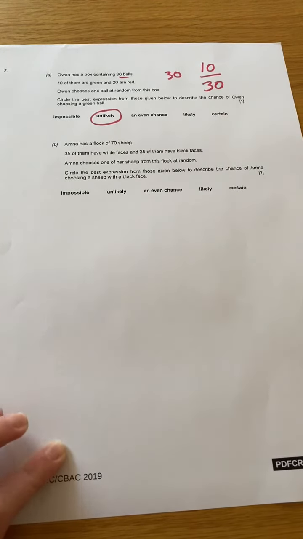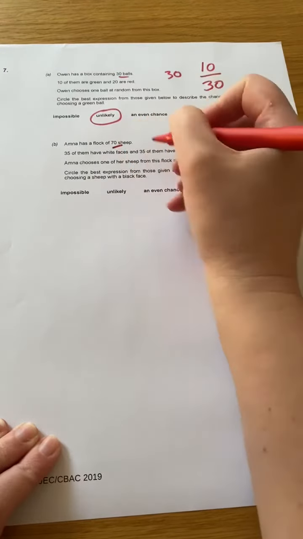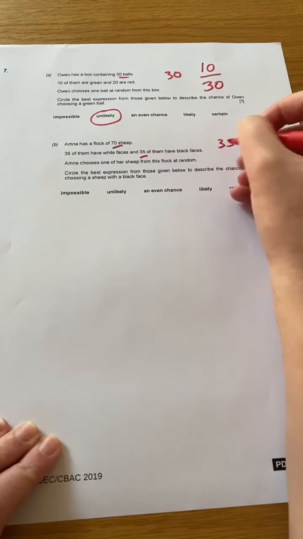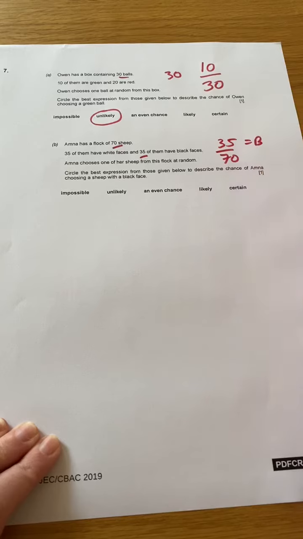Next one. Amna has a flock of 70 sheep. 35 of them are white and 35 of them are black. Amna chooses one of those sheep from the flock at random. Circle the best expression of her chances of picking a black sheep. Now, if we think about this, we've got 35 out of 70 are black, and it also tells us 35 out of 70 are white.